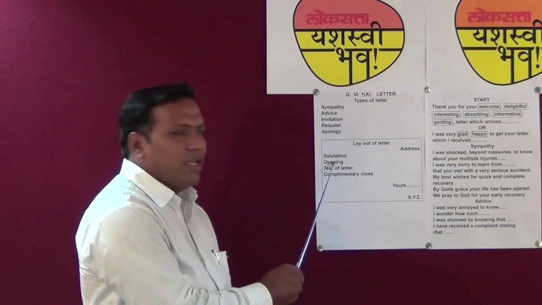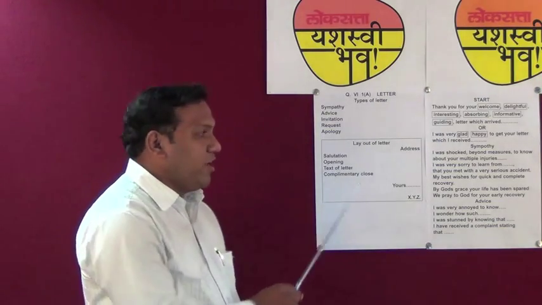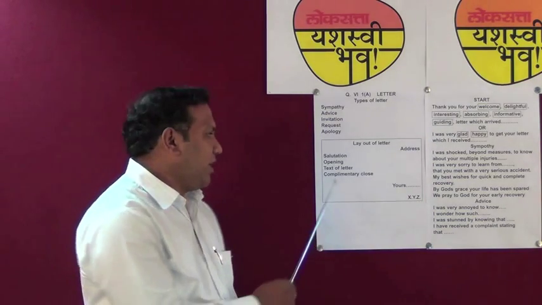Then after opening, give a little break, and after that begin the text of the letter. This is the main part of the letter where you are supposed to write down all the details and all the purposes that you have in your mind while writing the letter.